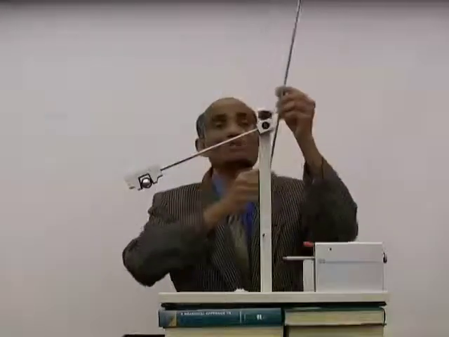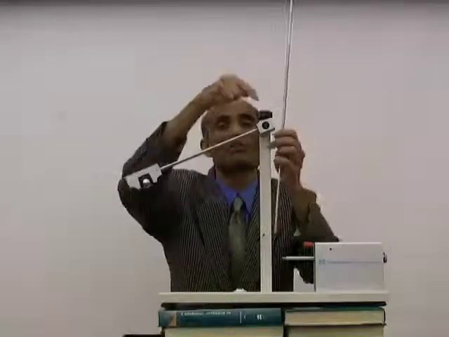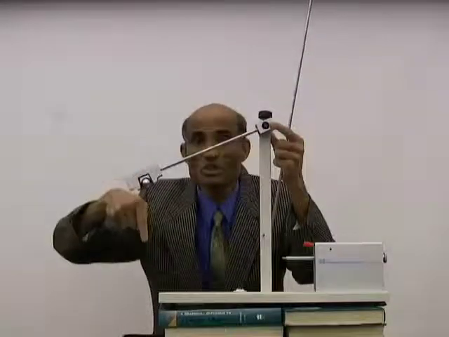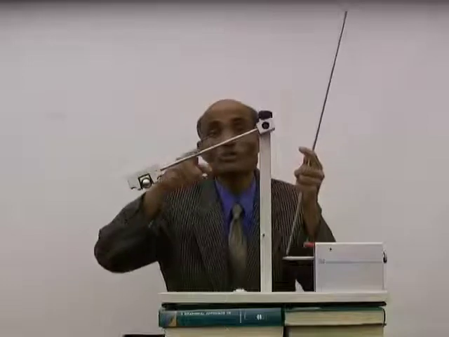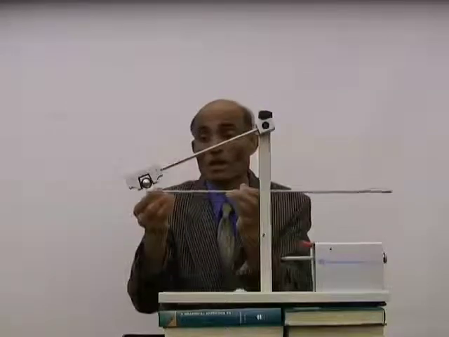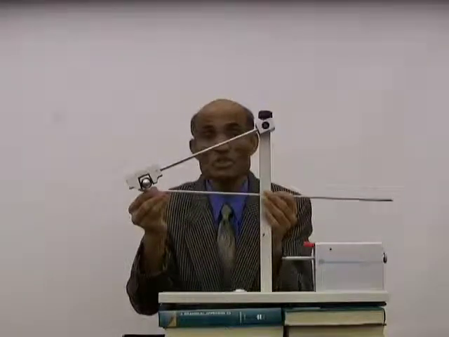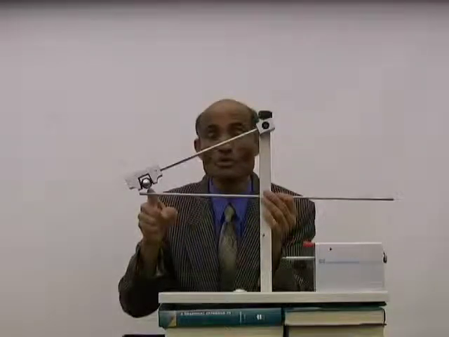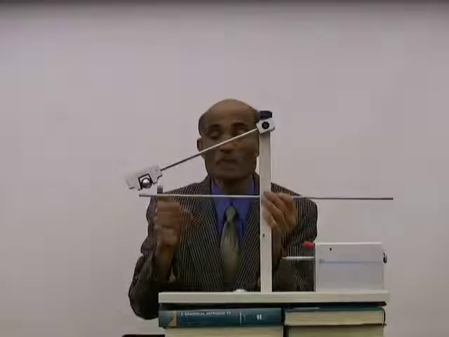Let's take a look at our old example one more time. I want to produce rotation about this axis, and you can see I'm going to apply a force vertically down, and now this is the torque arm. Well, this is not the torque arm. What is the torque arm? The torque arm is this distance, the distance that is perpendicular from the axis to the force. This is the perpendicular distance.